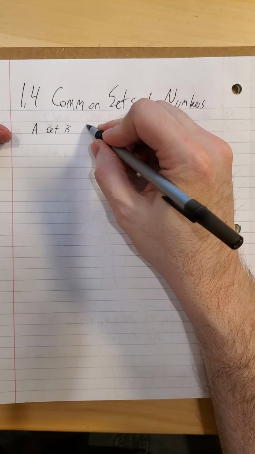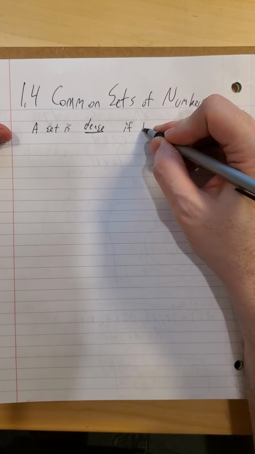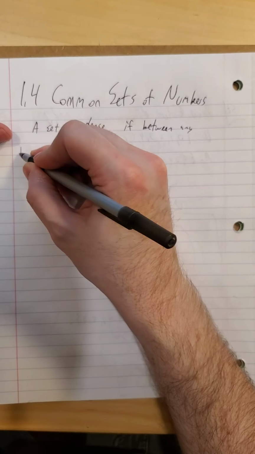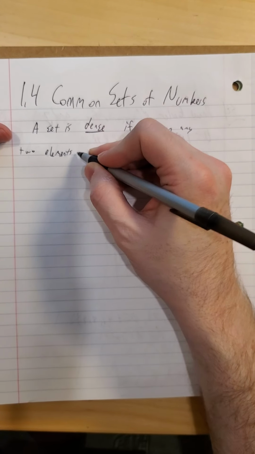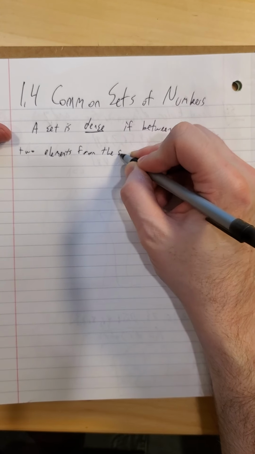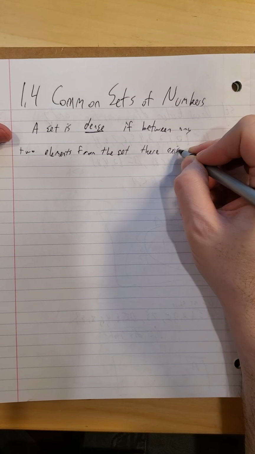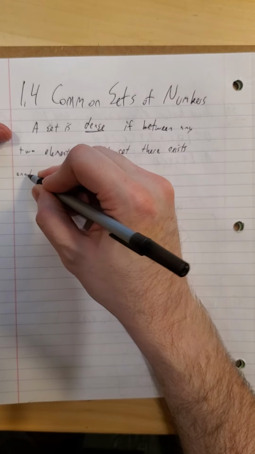So a set is dense if between any two elements from the set there exists another element from the set.